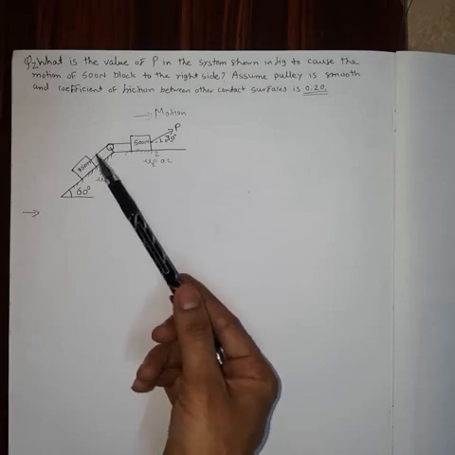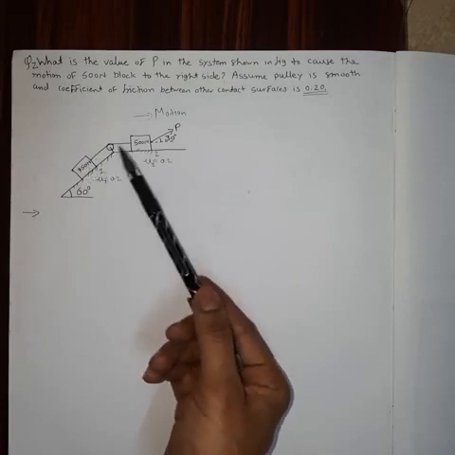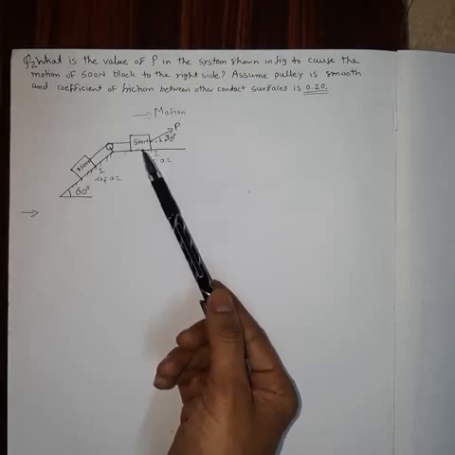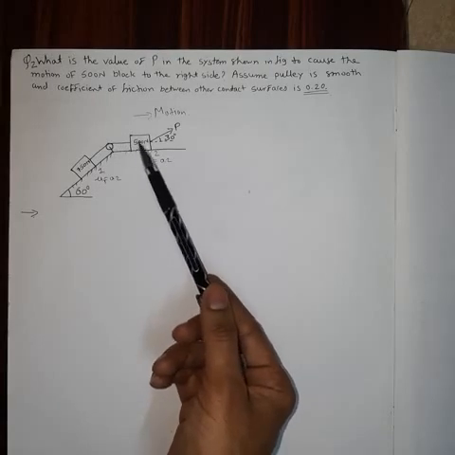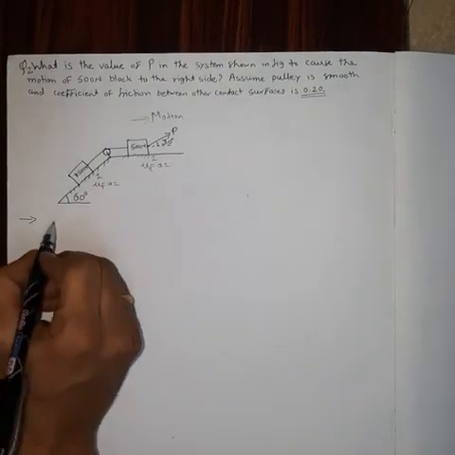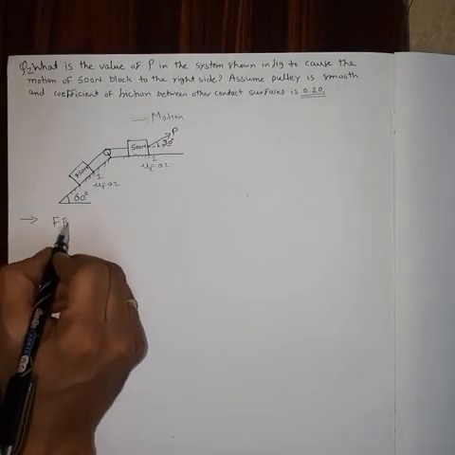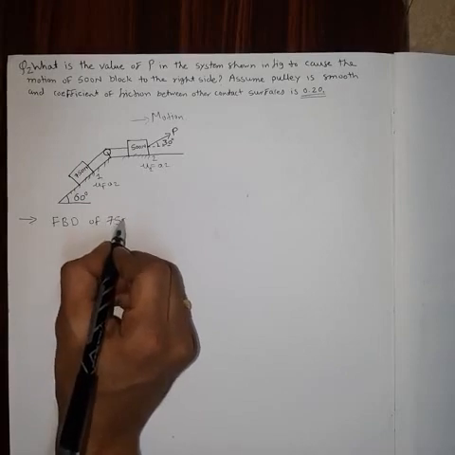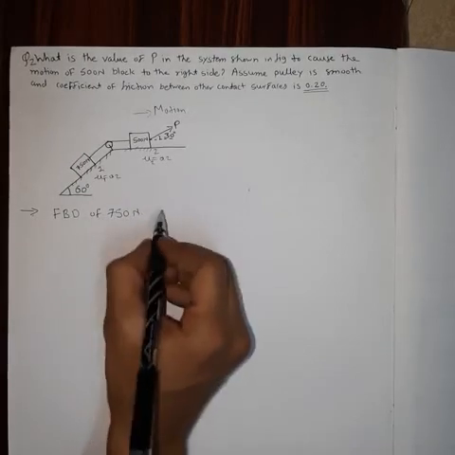Again here, force P, tension, and the reactive force, so three unknowns. So first we have to solve the free body diagram of the 750 Newton block.